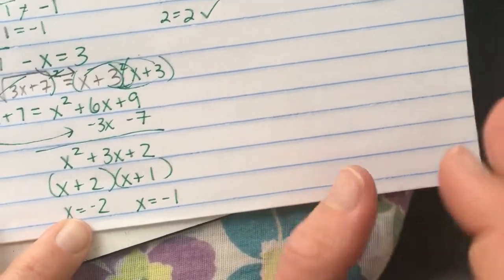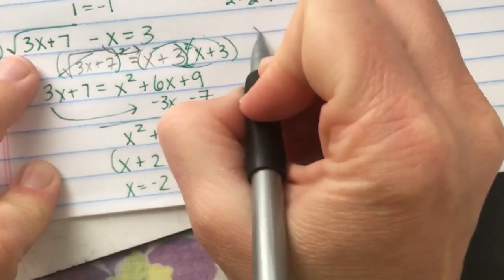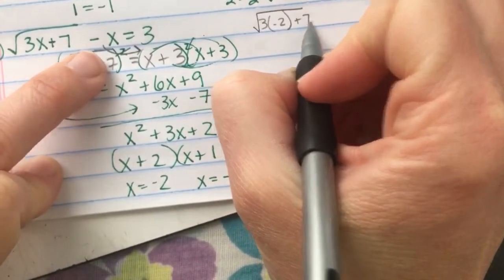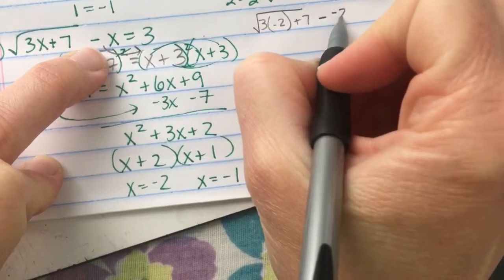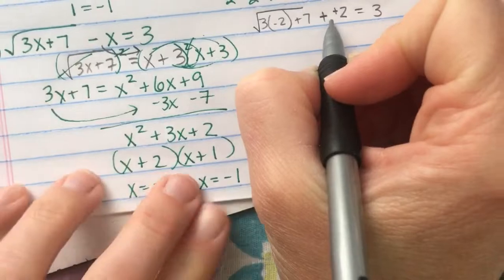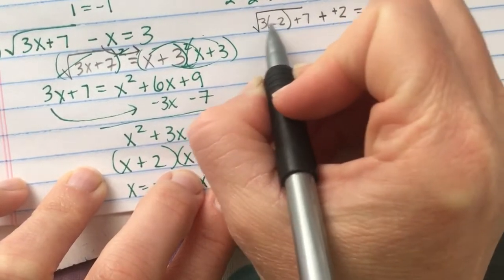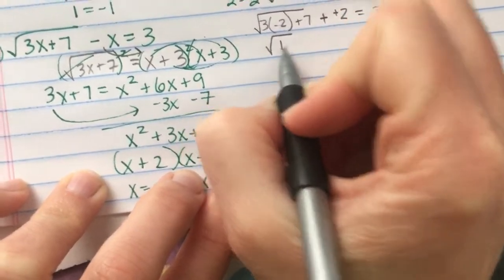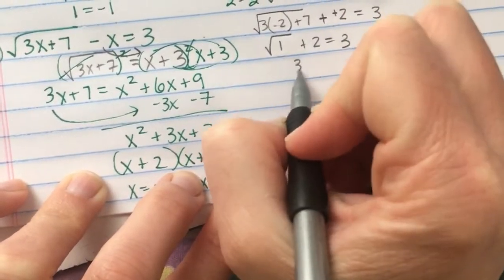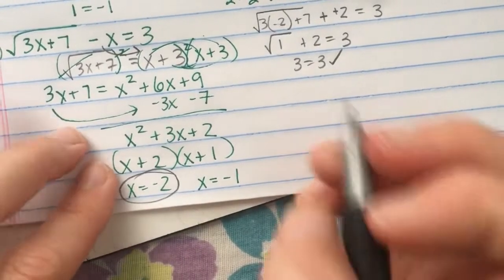And let me plug negative 2 back into the original. Here's the original. So square root 3 times negative 2 plus 7 minus negative 2 equals 3. So this would turn into a plus. Okay, 3 times negative 2 is negative 6 plus 7 is 1. So you get the square root of 1 plus 2 equals 3. Square root of 1 is 1 plus 2, so you get 3 equals 3. So that works. So negative 2 is one of our answers.